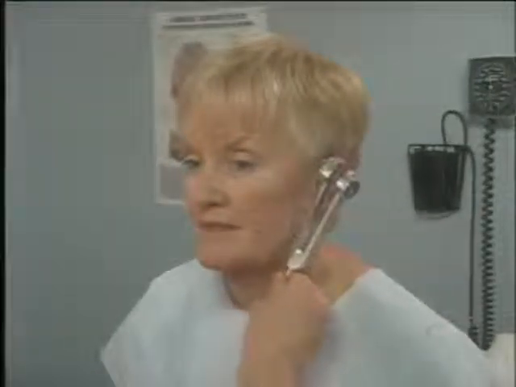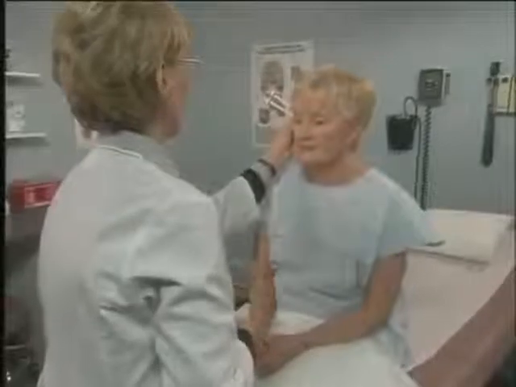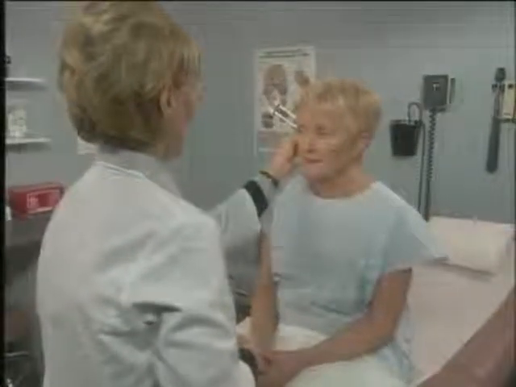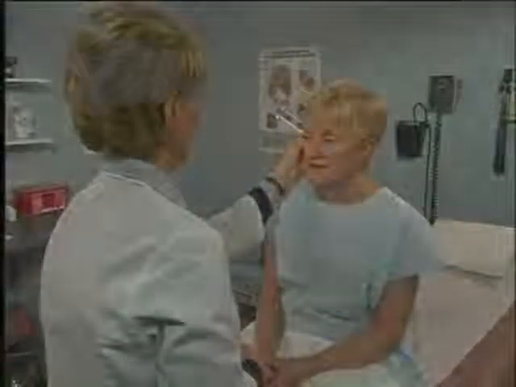Next, compare air and bone conduction by performing the Rinne test. Place a lightly vibrating tuning fork on the mastoid bone behind the ear. When the patient indicates that the sound is no longer heard, quickly place the vibrating fork near the ear canal. Normally, the patient can hear the sound longer through air than through bone. Tell me when the sound stops. Be sure to test the opposite ear.